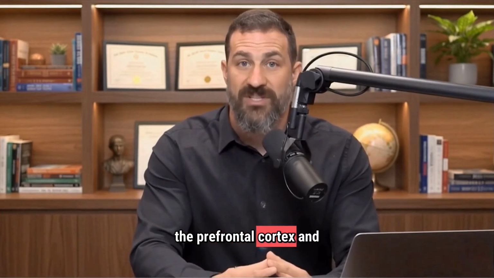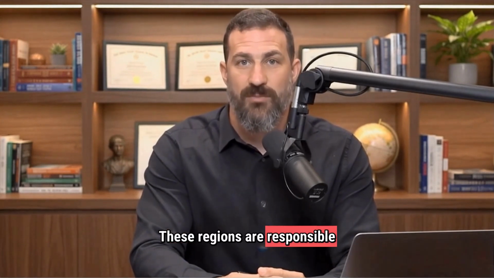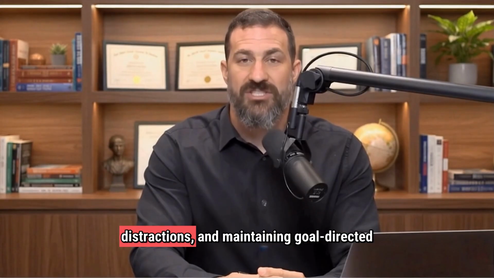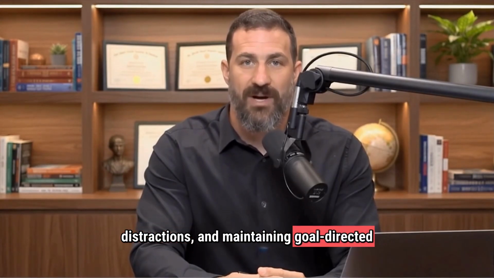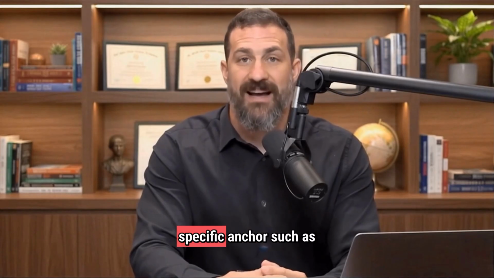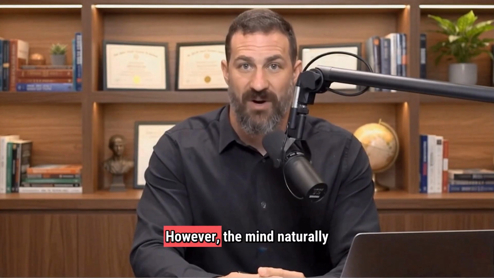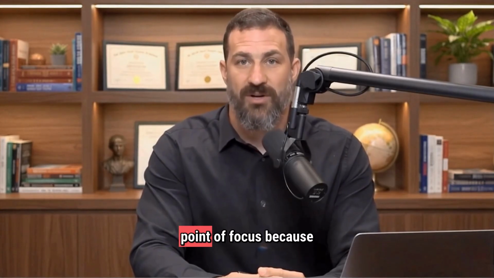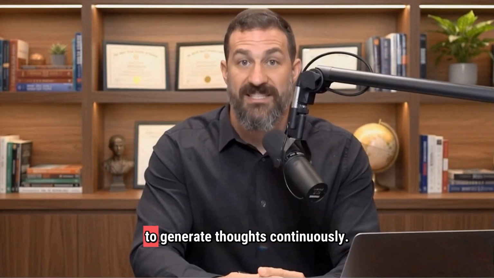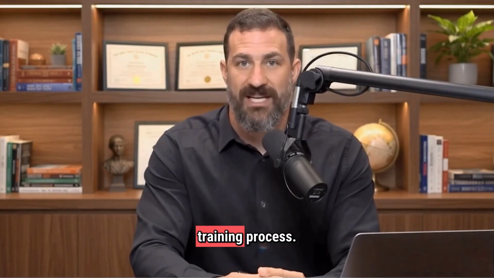Attention is controlled largely by networks located in the prefrontal cortex and the anterior cingulate cortex. These regions are responsible for directing focus, monitoring distractions, and maintaining goal-directed behavior. During meditation, when an individual focuses on a specific anchor, such as the breath, these attention networks become active. However, the mind naturally drifts away from the point of focus because the brain is designed to generate thoughts continuously. This drifting of attention is not a mistake in meditation. It is actually part of the training process.